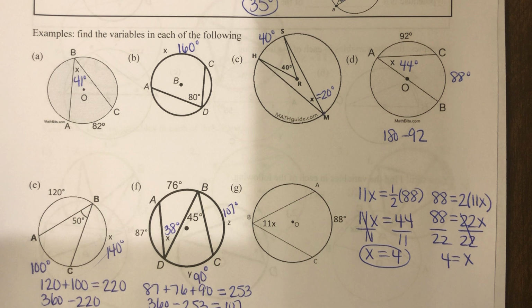All right, there's a section for you to do on your own, so you can pause here and do that, or do them at the end. I'm going to move on to the next theorem.